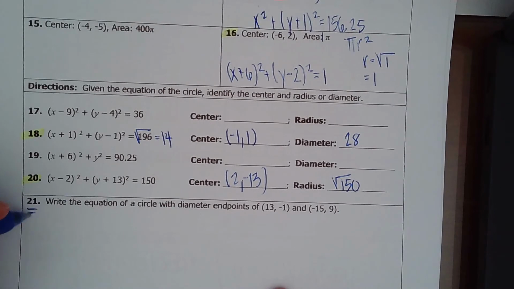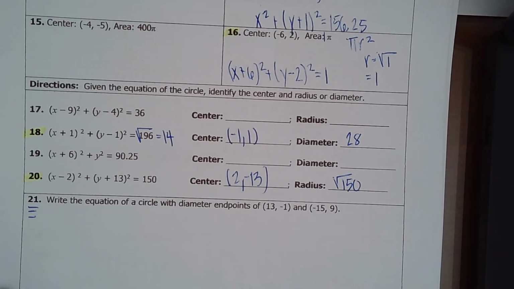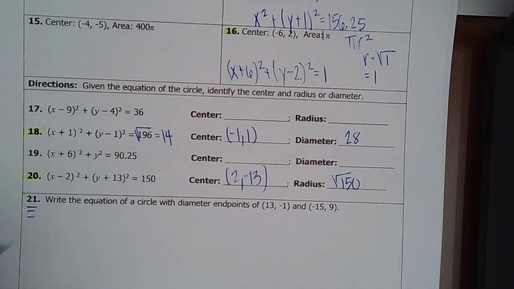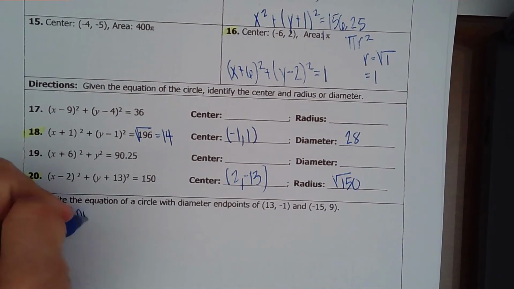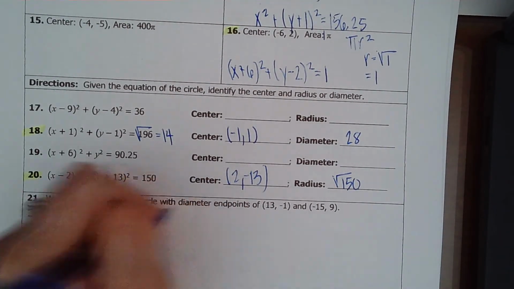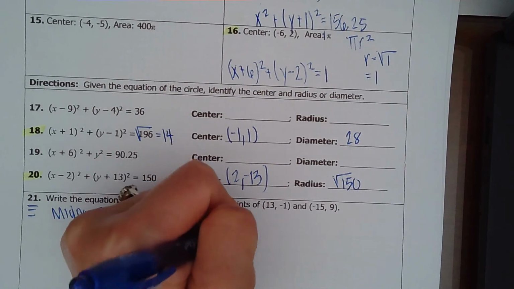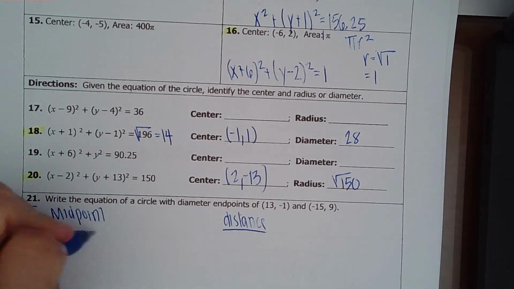Number 21, we did a practice problem like this in the notes. It was pretty tricky, right? You had to do midpoint and then distance. So see if you can do that on your own.